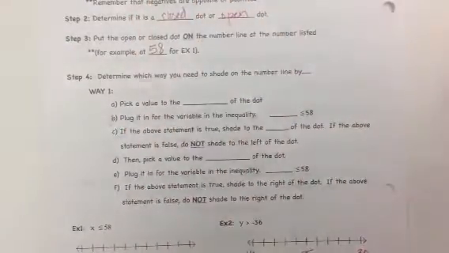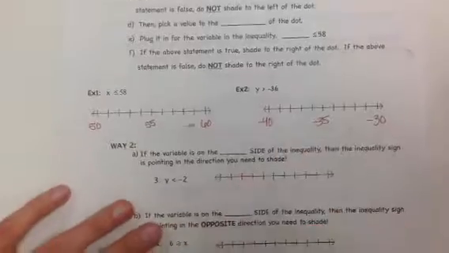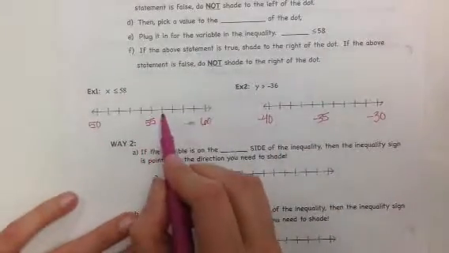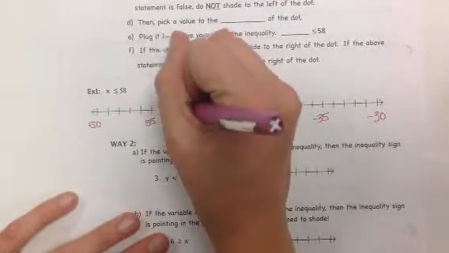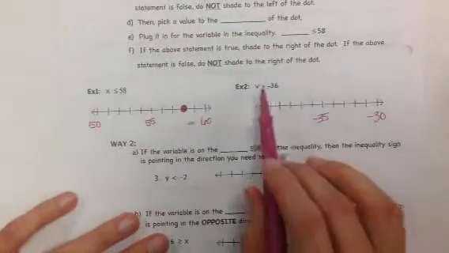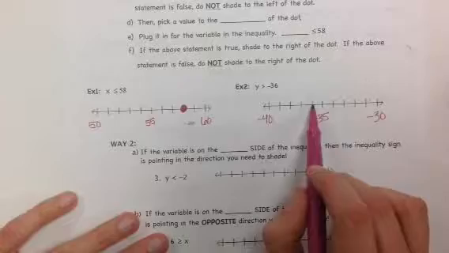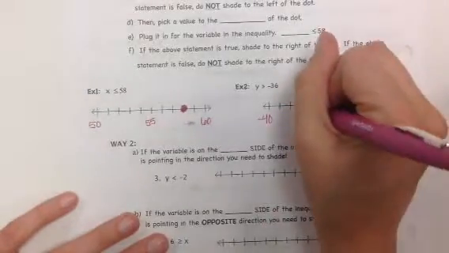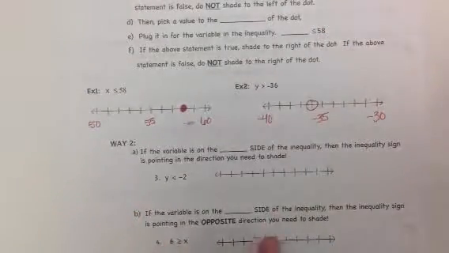So for example 1, it would be at 58. So I'm going to find 58, 55, 56, 57, 58. This one's a closed dot, so I'm drawing a closed dot there. Over here, negative 35, negative 36, it should be an open dot, so an open dot right on that number line there.